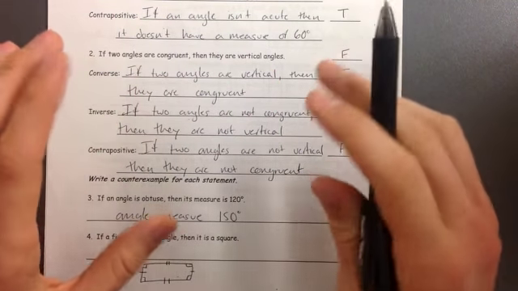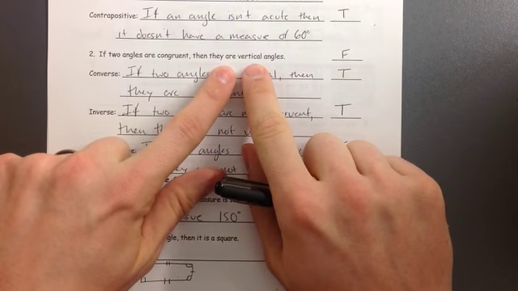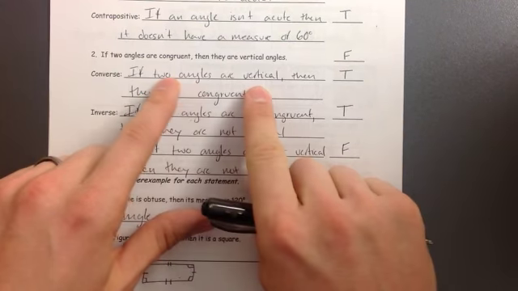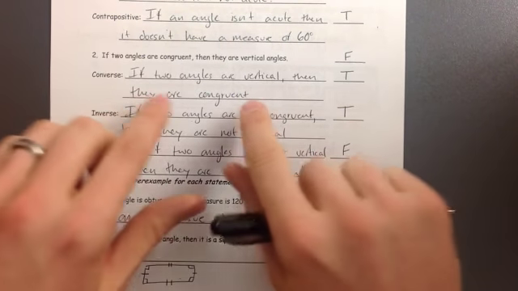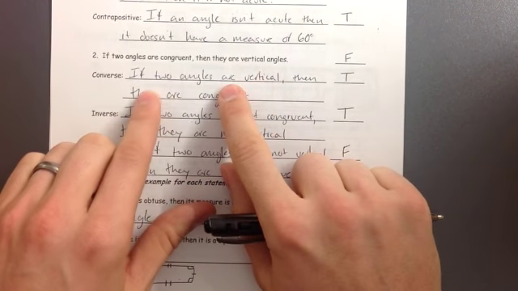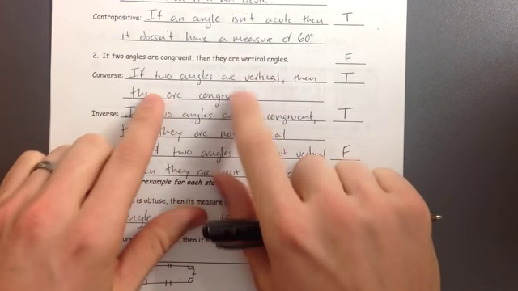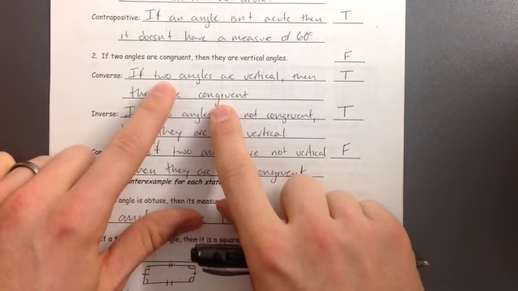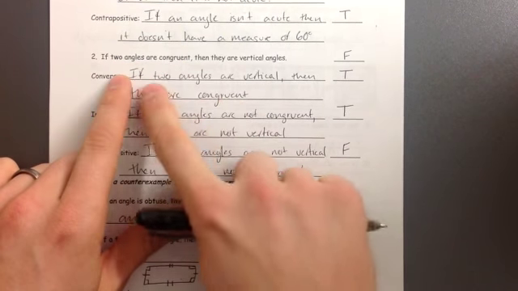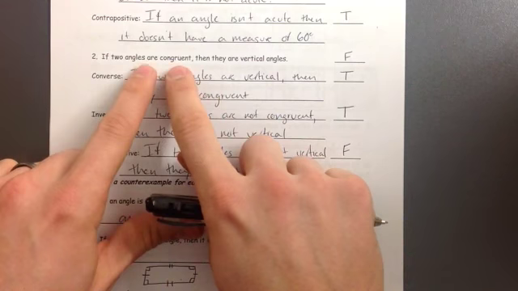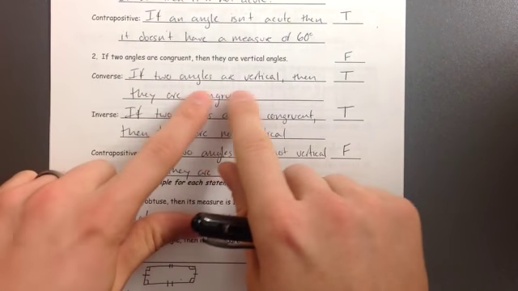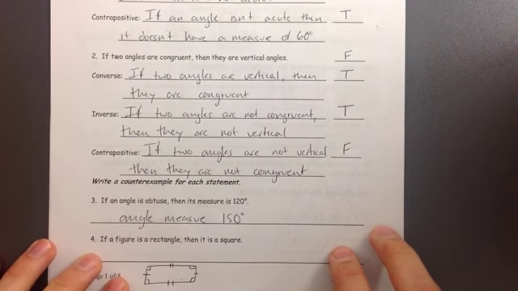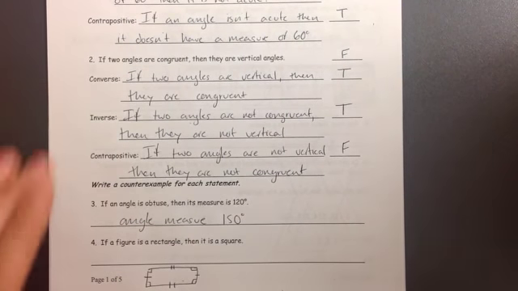What you want to do is you pick out the important pieces. The angles being vertical is important. So you'll notice when I write it, if two angles are vertical, it makes sense in English. I don't have to say if two angles they are vertical. I don't have to do that. If two angles are vertical, then they are congruent. Again, don't have to use the word two angles from the front. I just flip the important pieces. The congruency needs to be in the back for my converse. The vertical angles need to be in front. And then how you put the rest of your wording, you just need to make sure it makes sense in English.